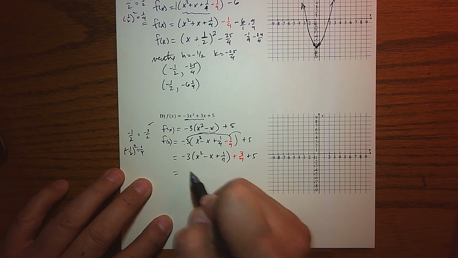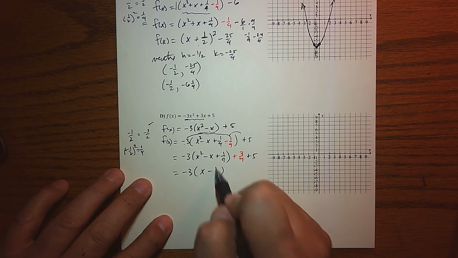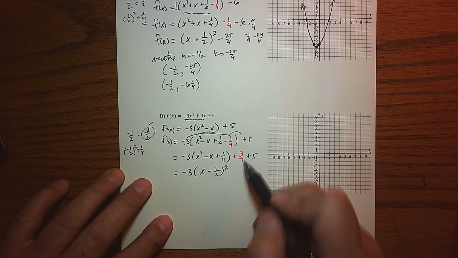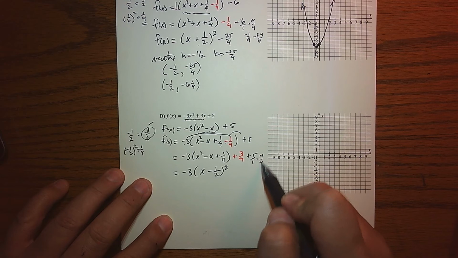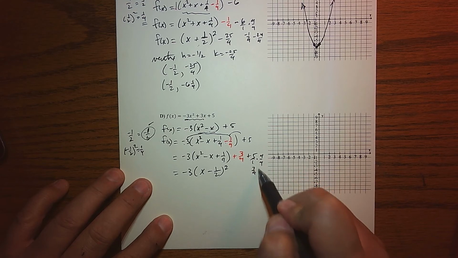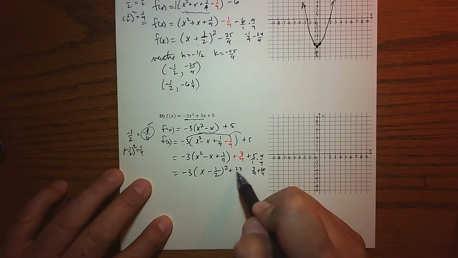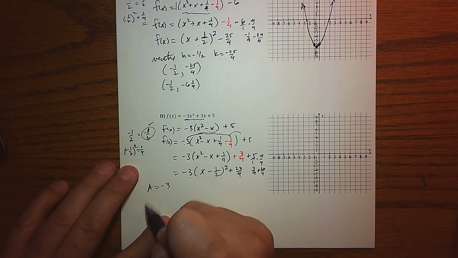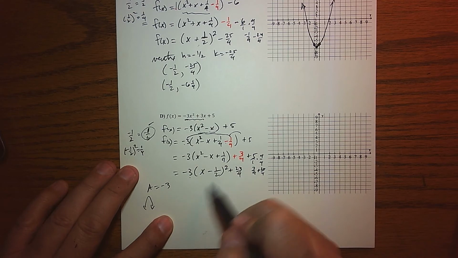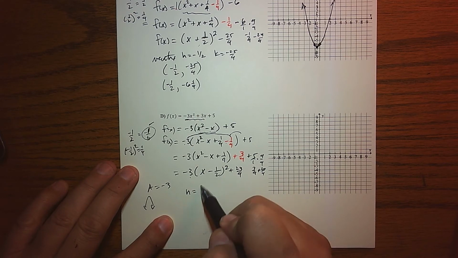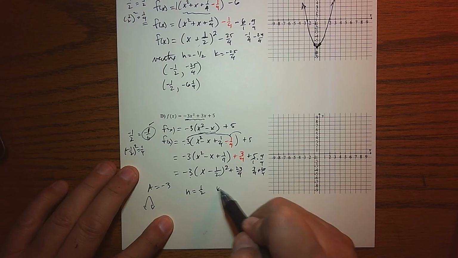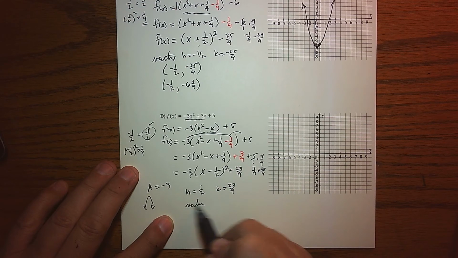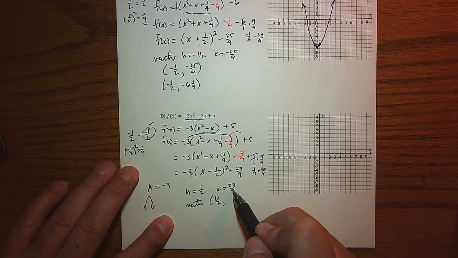And this now factors: this is negative 3 times (x minus a half) squared. Again, it's always that number that you got when you divided by 2. And then out here we have some fractions. So we got 3/4 plus 20/4. That looks like 23/4. So a is equal to negative 3, so we're definitely on our way down. For h, we're shifting to the right a half, so h is a half. And then we're shifting up 23/4. So our vertex is at (1/2, 23/4).